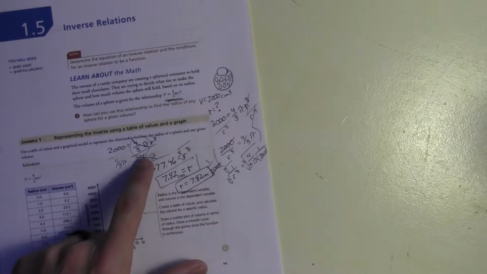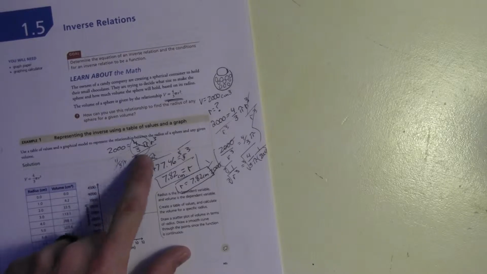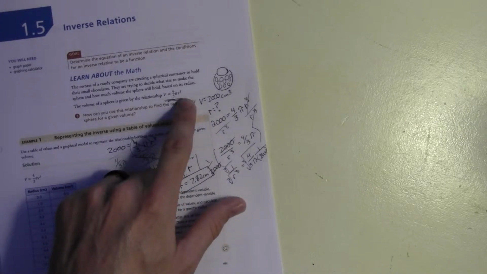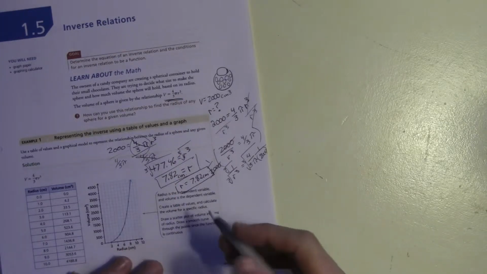Okay, and that's the whole point of today's lesson, is that we don't want to have to do this every time. So we want to isolate r in terms of v without substituting in the value of v. Okay, and if we can do that, that's called an inverse relation. So we're given a relation and we're just switching them around. Okay, so let's do it one more time.